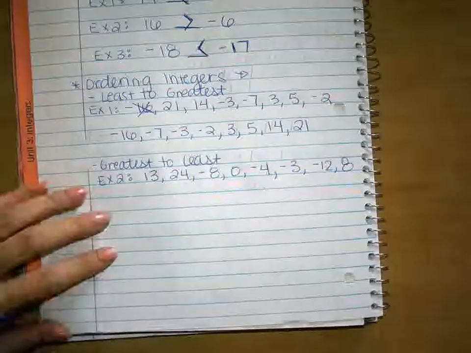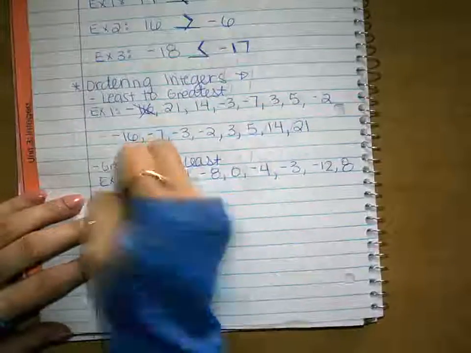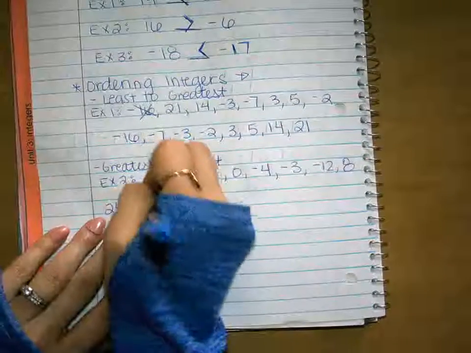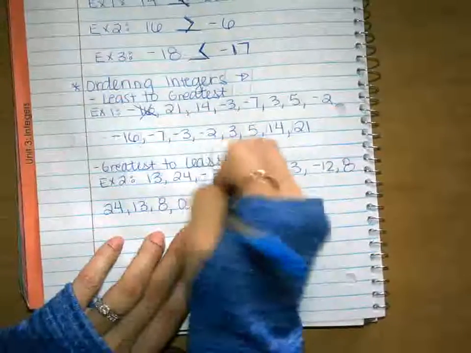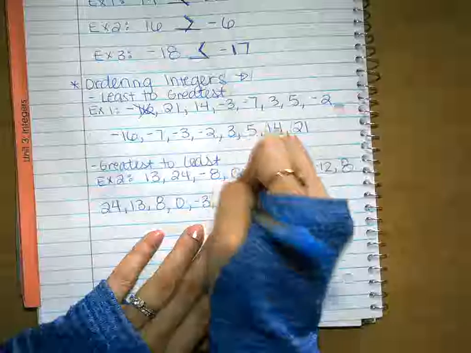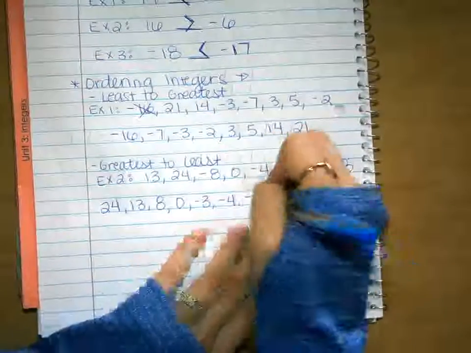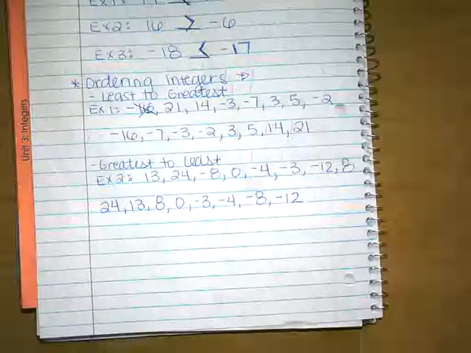So what comes first, everyone? 24. What's after 24? 13. Next. 8. Next. 0. Next. Negative 3. Next. Negative 4. Next. Negative 8. Next. Negative 12.